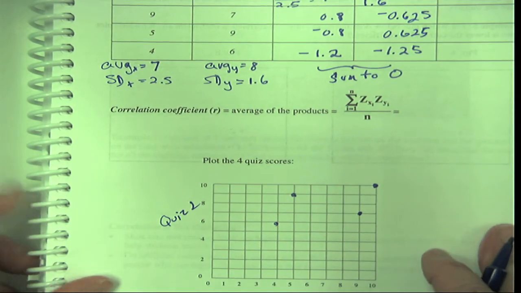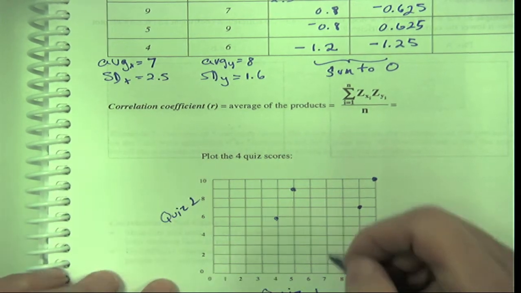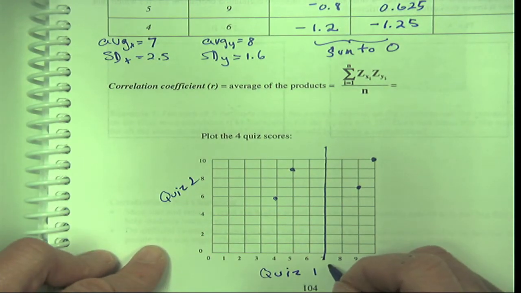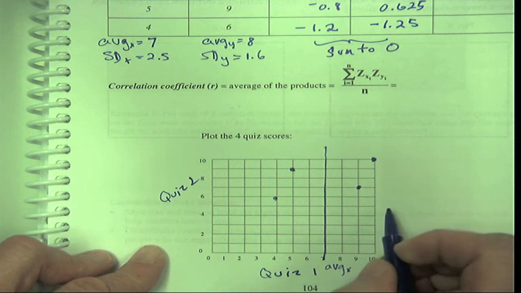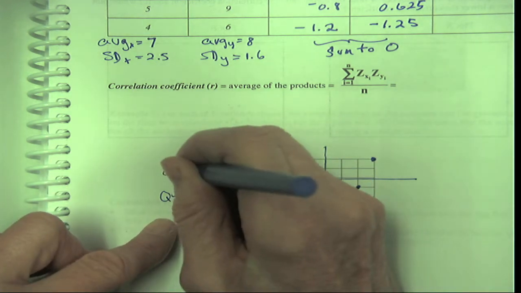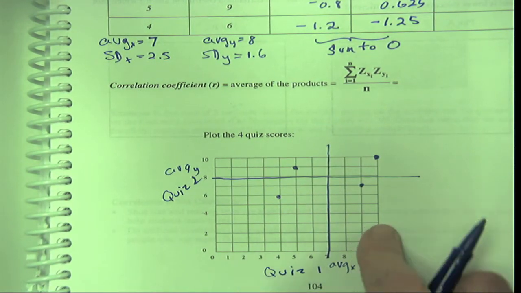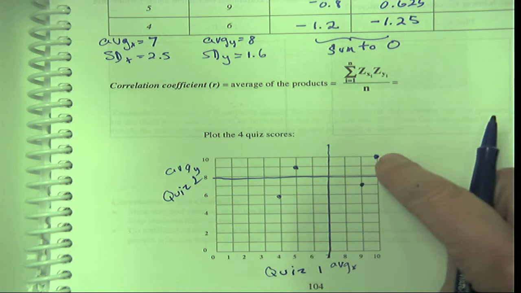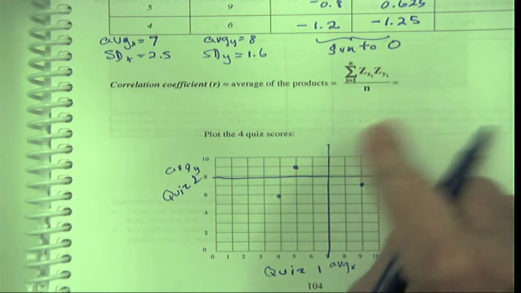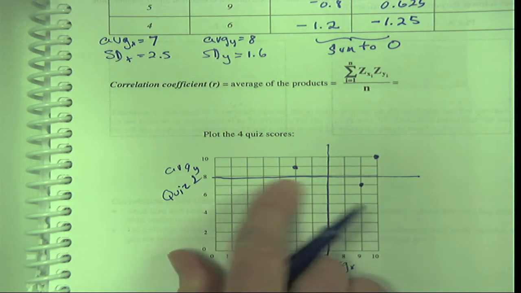So let's divide this into 4 quadrants. The average of the x's is 7. That's the average of the x's. And the average of the y's is 8. So that's your average y right there. I just wanted to show you that when both the x and y values are up here, they're both positive, both above average. And when they're down here, they're both below average.